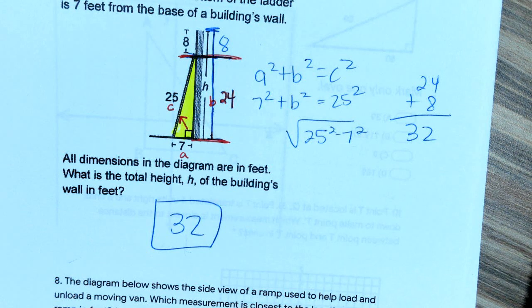How do y'all feel about that question? Good or no? Do I need to explain it better? Are we okay? All right, moving on.